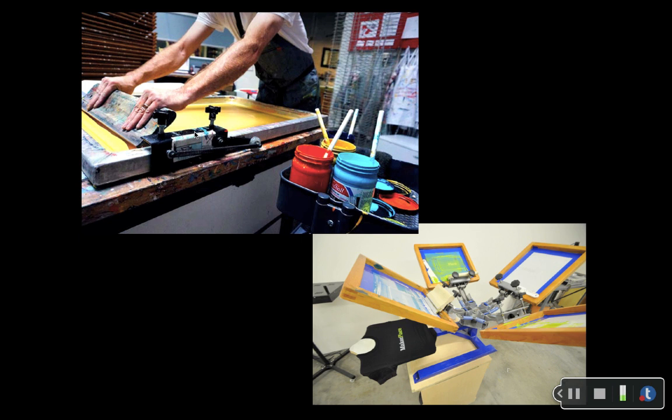But basically what we've got here is a screen that is covered in some sort of mesh. It originally was made out of silk, and that's why it's called silk screen. But nowadays, people will commonly use polyester or some other sort of synthetic mesh screen through which some sort of ink is pressed.